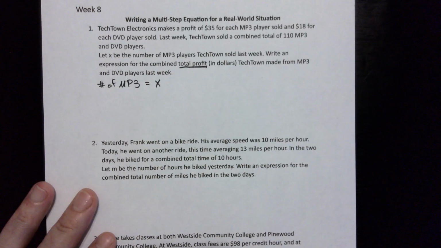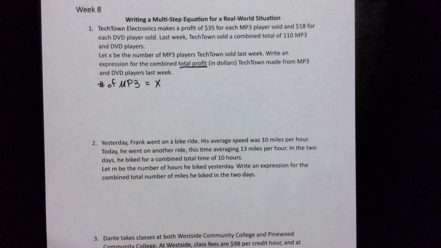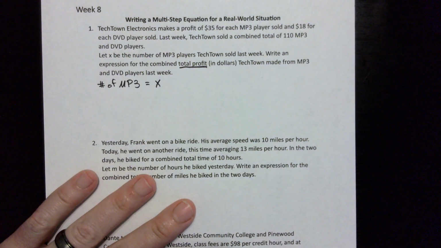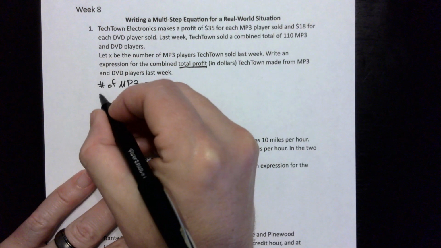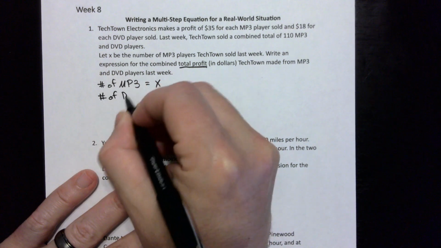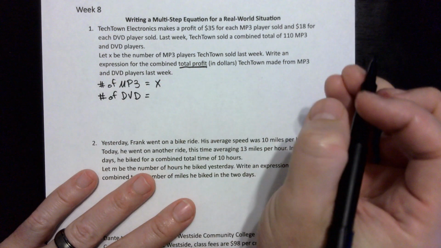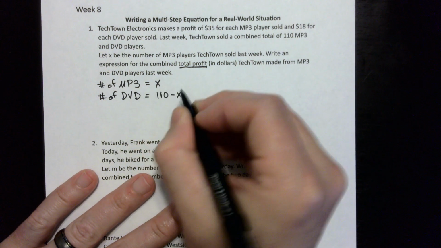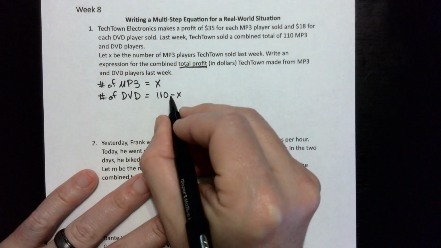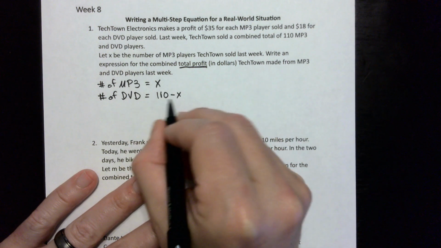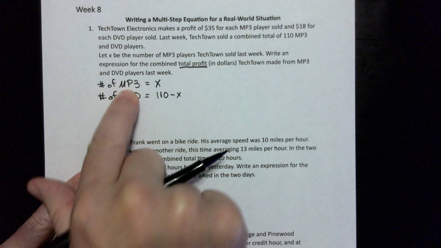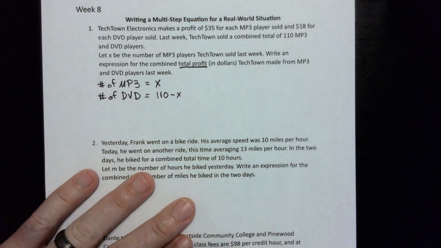Okay, so we are given that the number of MP3 players sold is X, and we are also given that the total amount of both MP3 and DVD players is 110. So to denote the number of DVD players, we're going to use that 110. Since I know the total is 110, if I subtract off X, the amount of MP3 players that I have, then the rest should be DVDs. So X represents the number of MP3s sold, and 110 minus X represents the number of DVD players sold.